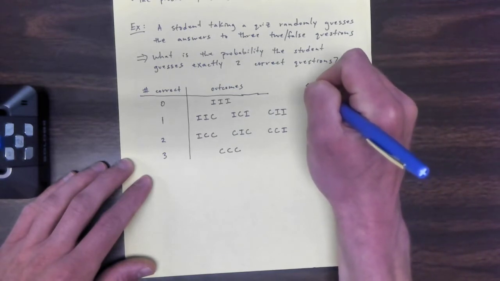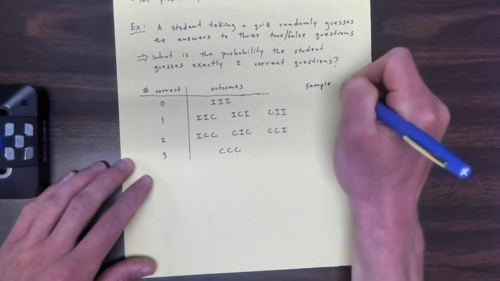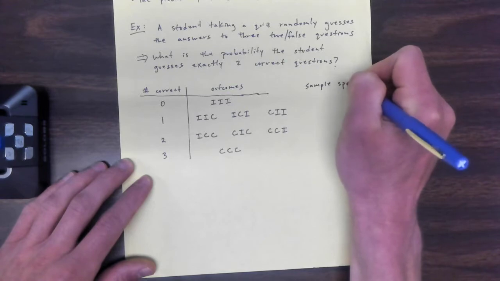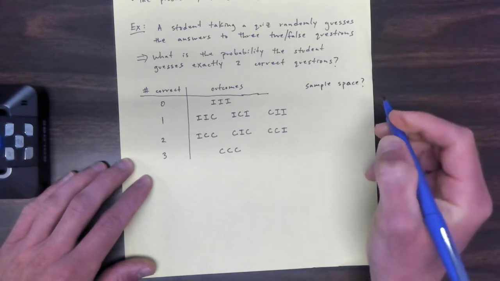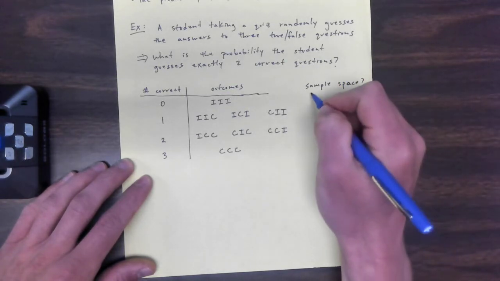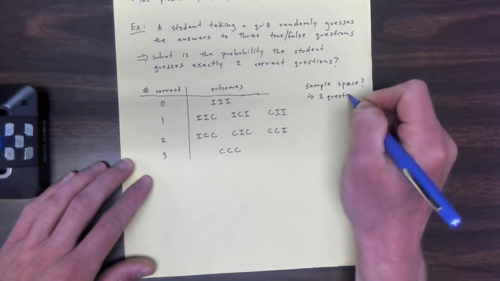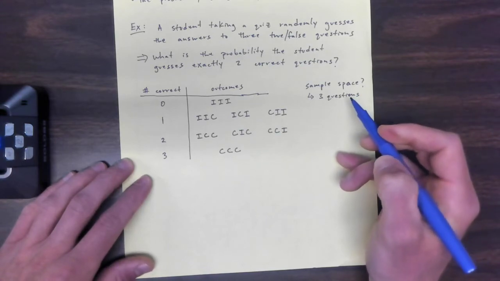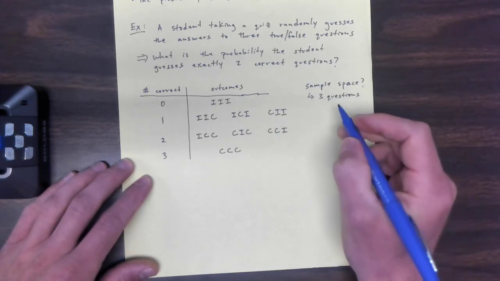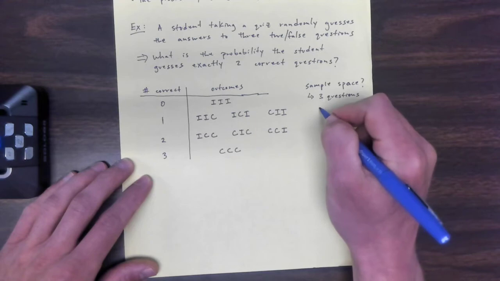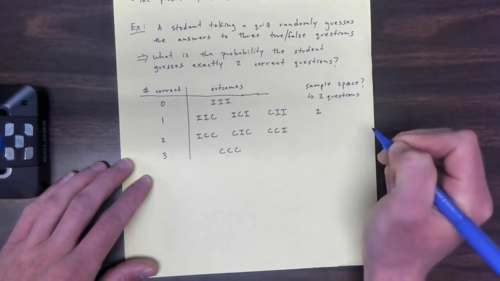What's the sample space for this? Sort of a side question. What's the sample space here? Let's think about this. Well, there are three questions, right? And what are the different outcomes for each question? Well, the first question, they could either get it true or false.